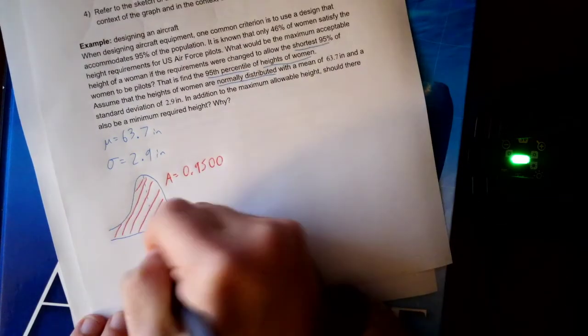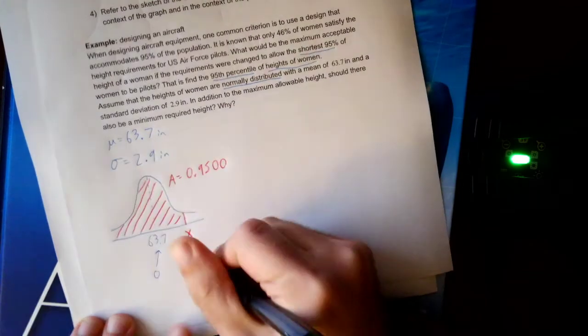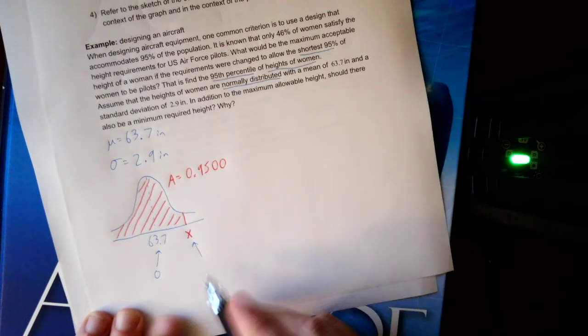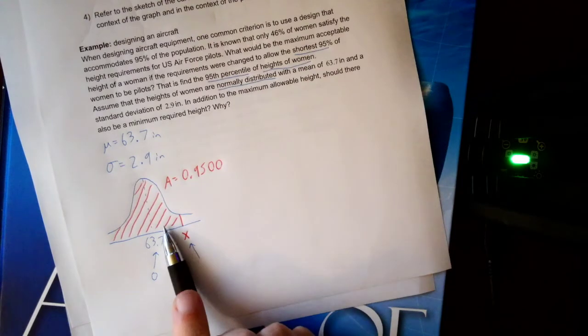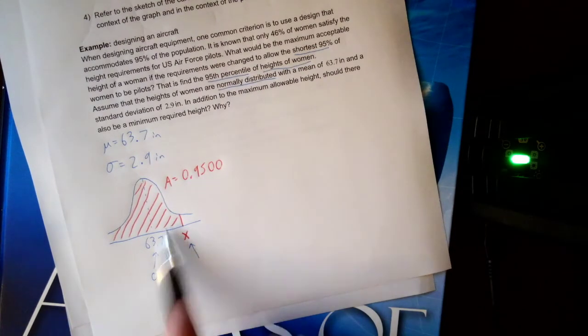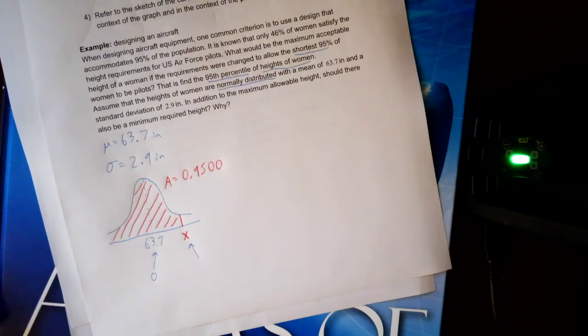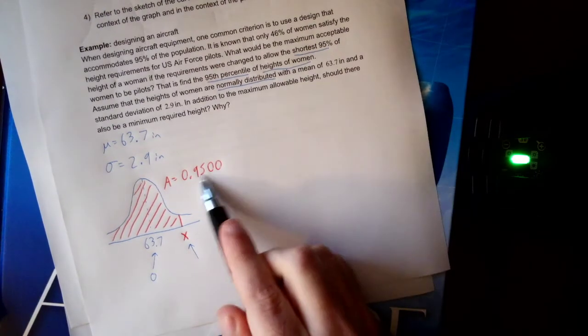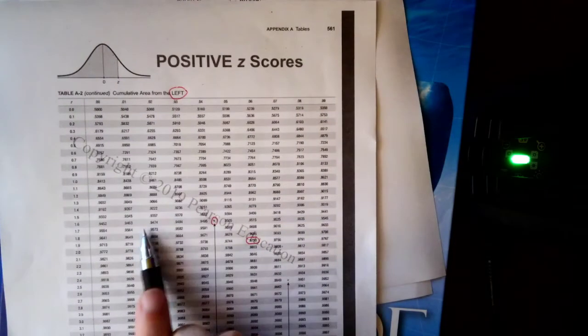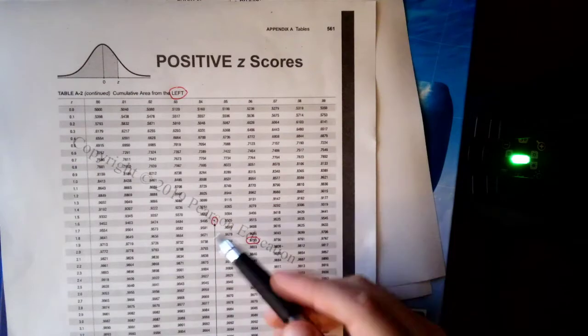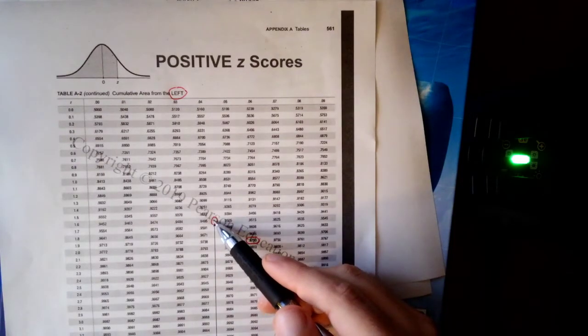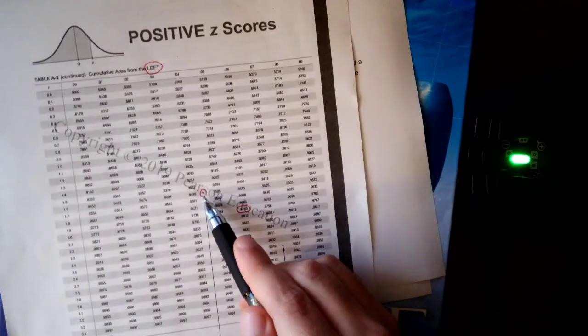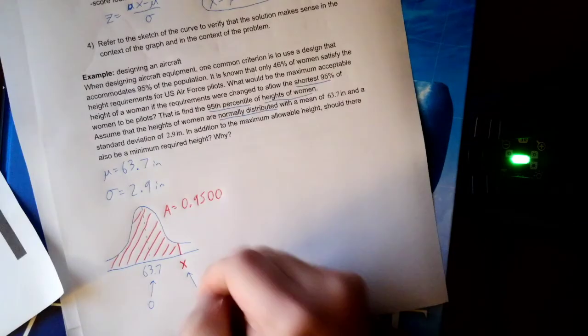Now, what we're going to do is look up this z-score in our table. Good news for us, we're already shaded to the left. That's sweet, because we don't need to do any geometric tricks. So I'm looking for 0.9500 in the guts of my table. This asterisk here directs me to 0.9500 down here, right? We've seen this before. That gives me 1.645 as a z-score.